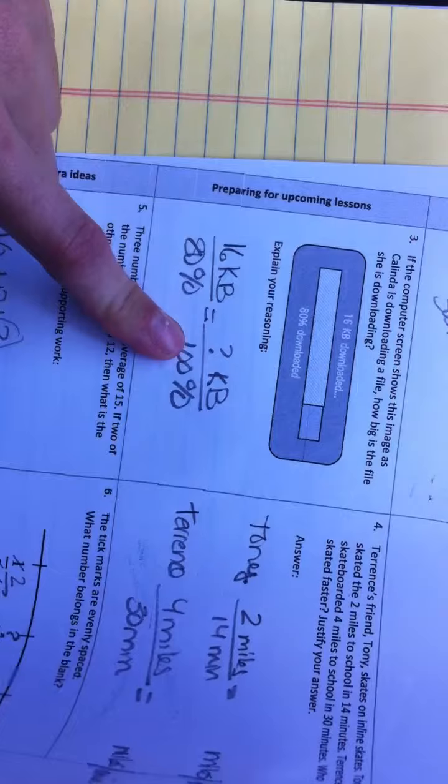This one, remember we're setting up a proportion. It takes 16 kilobytes, at 80% downloaded, it took me 16 kilobytes to get there. I want to know how many kilobytes are in the whole thing. Well, the whole thing is 100%. Remember, you cross multiply and then divide.